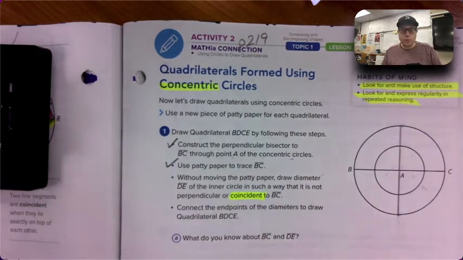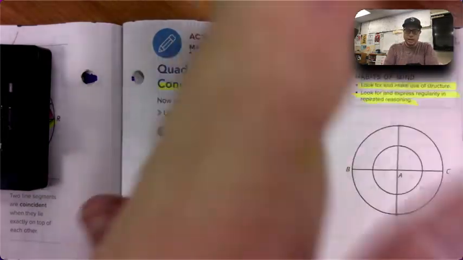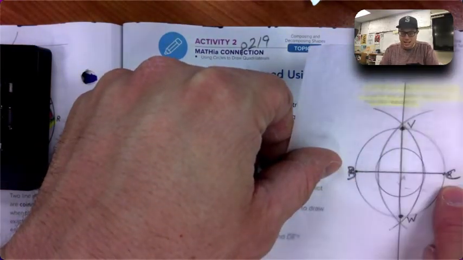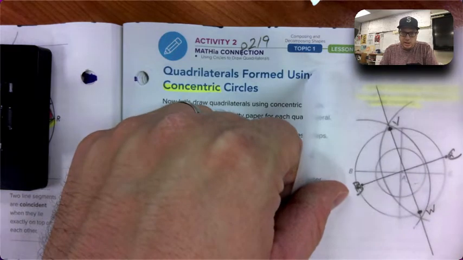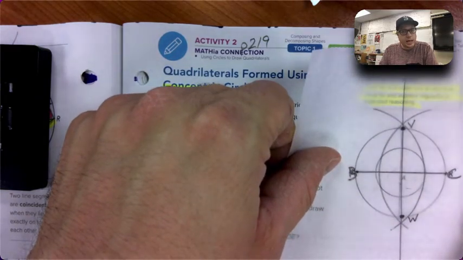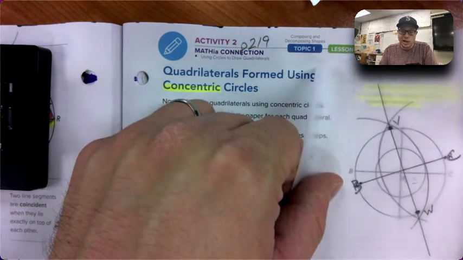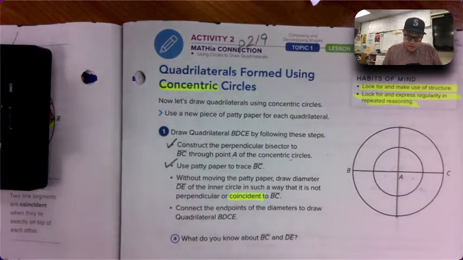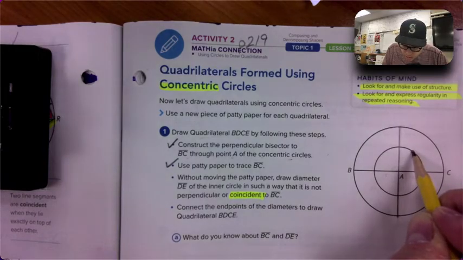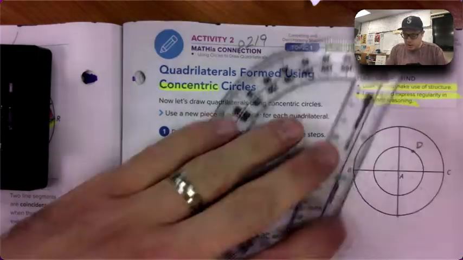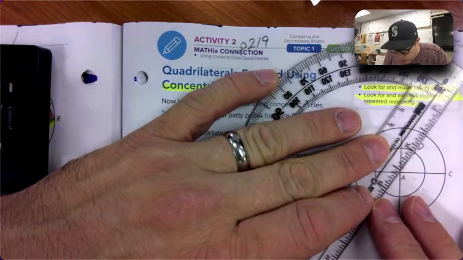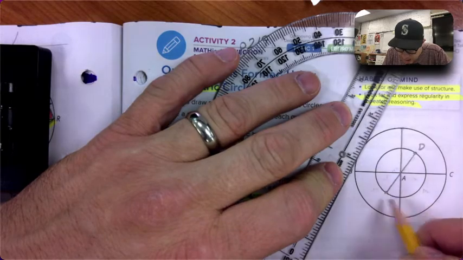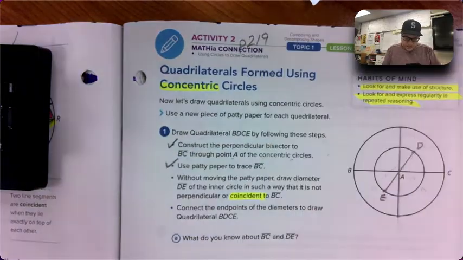Another vocab word to know. Coincident means to be lined up on top of. So right here, this line is coincident with BC. Now it's not. Now it is. They line up, coincident. They don't line up, not coincident. Okay, move on. So we're going to draw DE, a diameter on the inner circle. Let's put D right there, and let's draw the diameter by just going through A. D through A, and mark E on the other side.